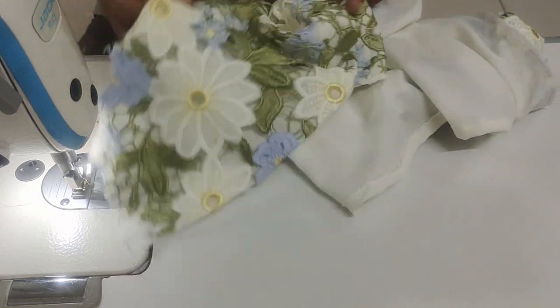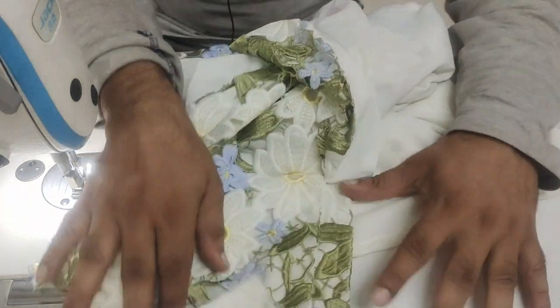Yep, a little more inside. Yep, this is good.